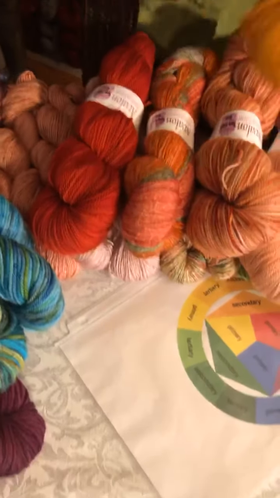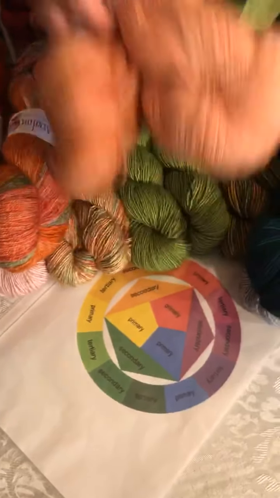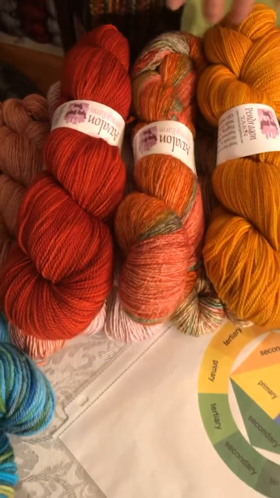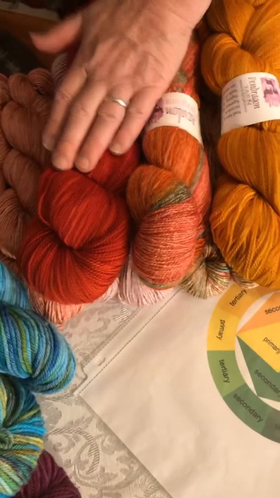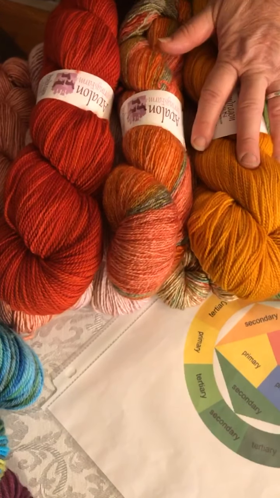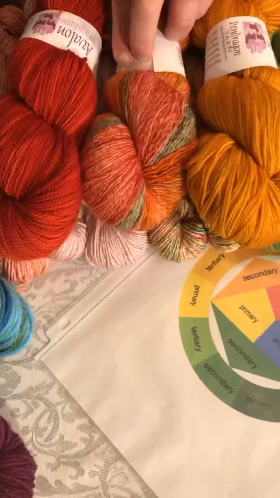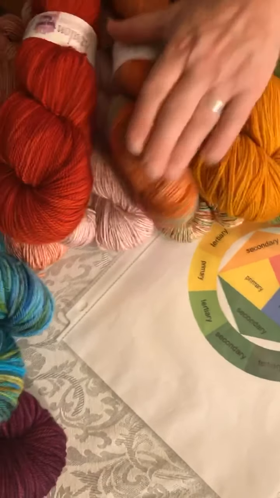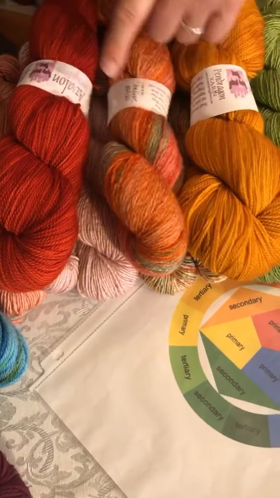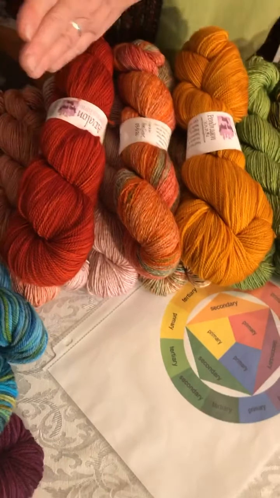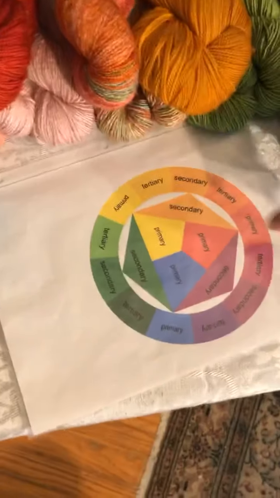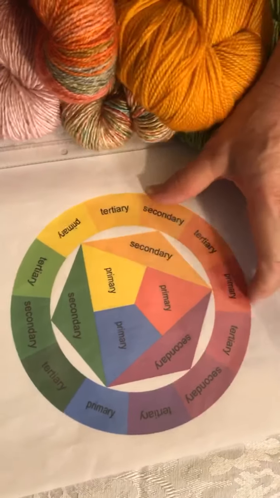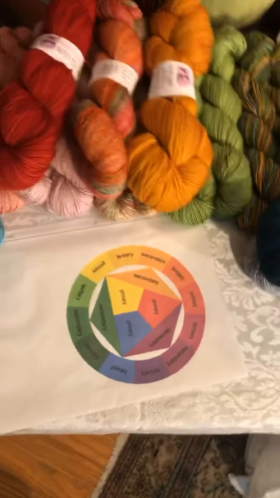I don't know if it's the same orange, but you could do, there we go. There's an analogous color relationship. Yes. So we've moved from red to orange, and we have some shades of each in this middle skein. Maybe not a ton of the red, but a little bit. And we've gone from over here to over here. So that is an analogous color relationship.